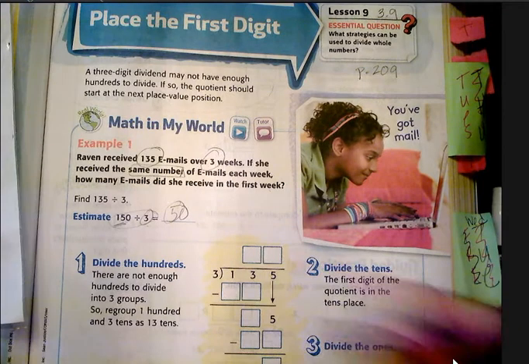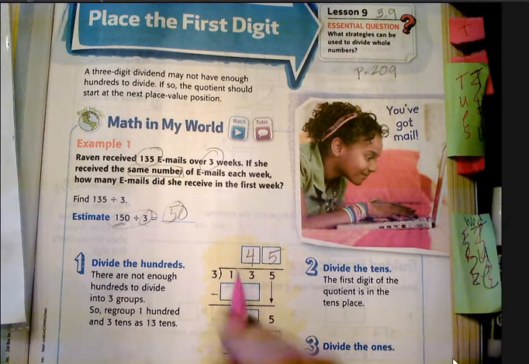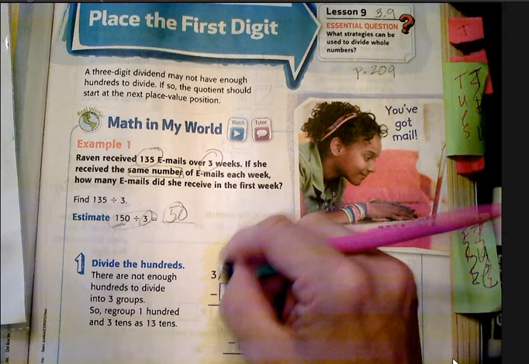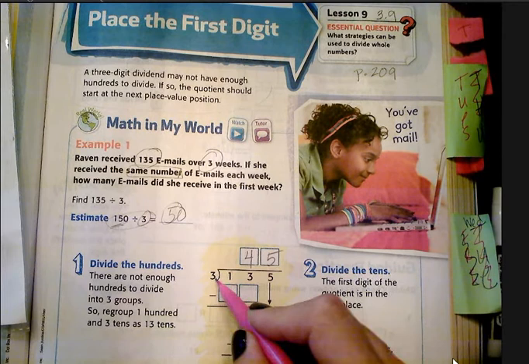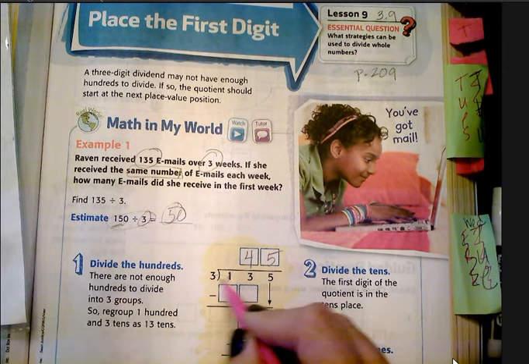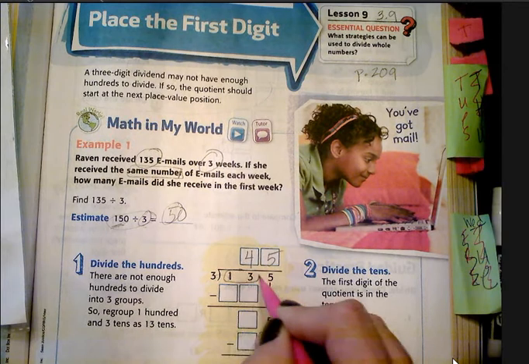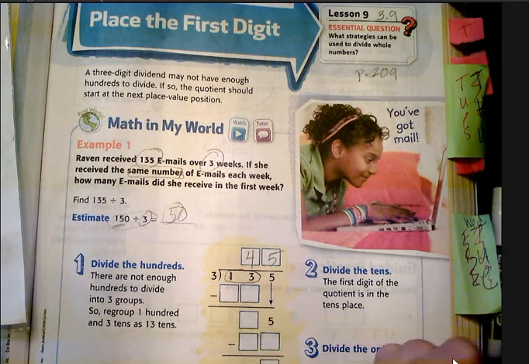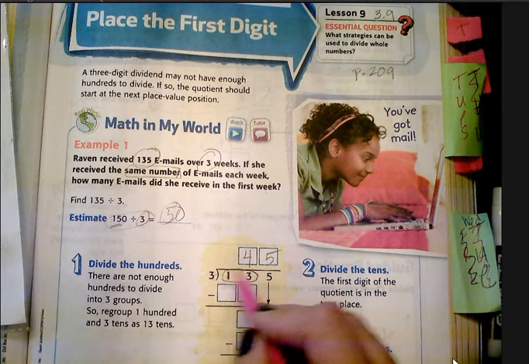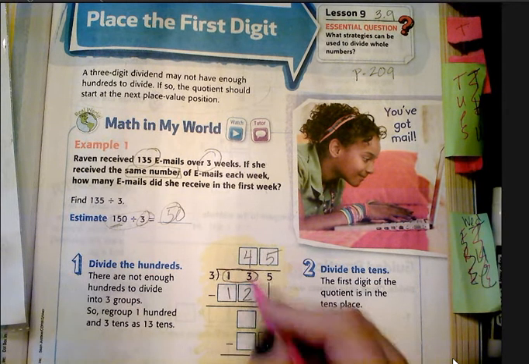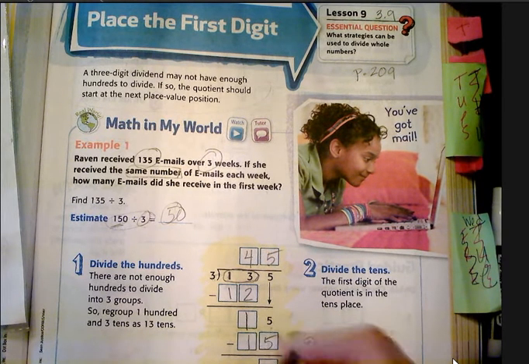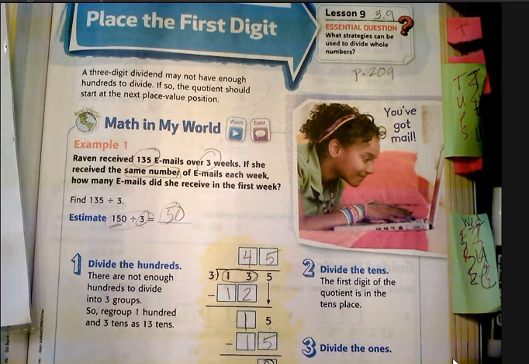So you'll notice that on this paper, it doesn't have the 0 there, and that's okay. What they did is they saw that you can't go 3 into 1. It's not big enough, so they just looked at the next digit with it. So 3 into 13. It kind of saves you a step. So you can do it that way either. Same thing, so 3 into 13. 3 times 4 is 12. Bring down my 1, bring down my 5. 3 into 5 is 5, 15. Subtract. So my answer is she received 45 emails.